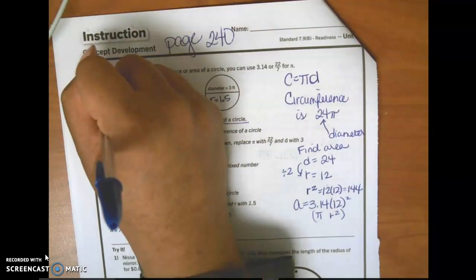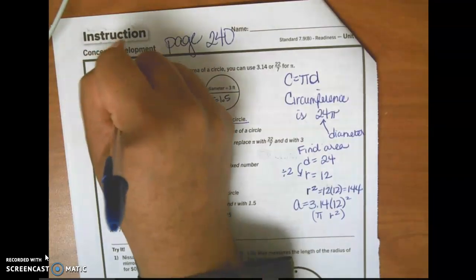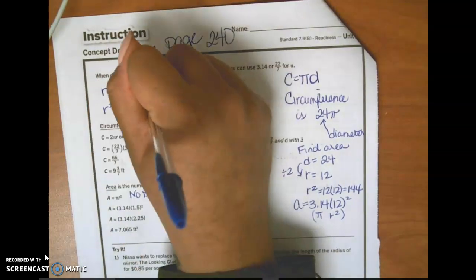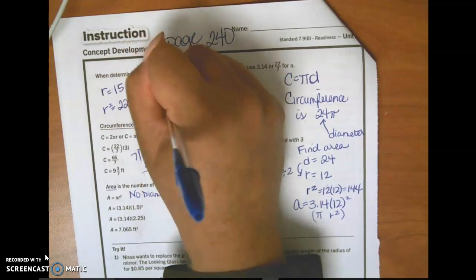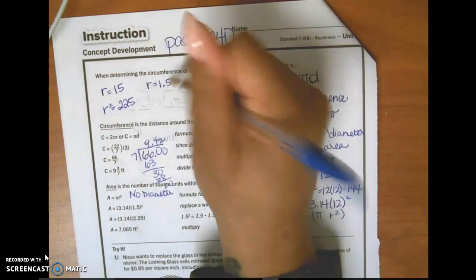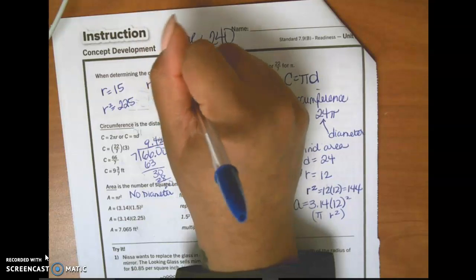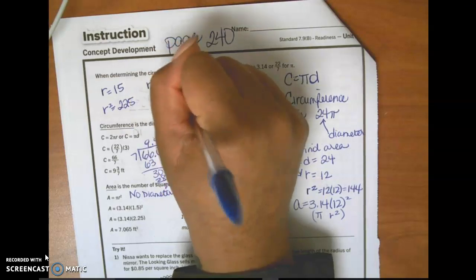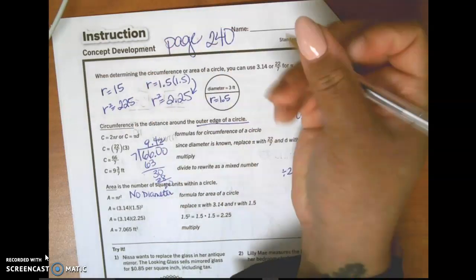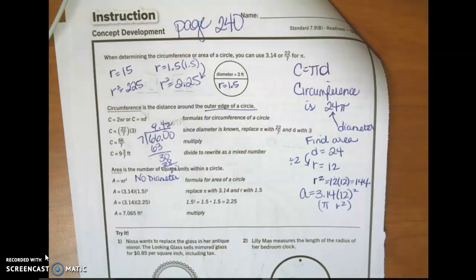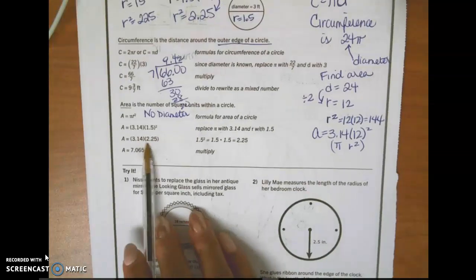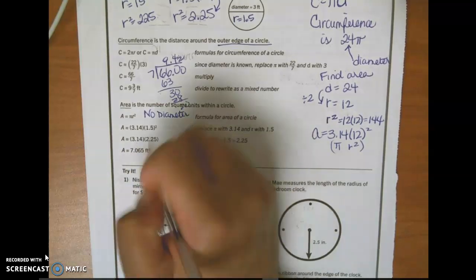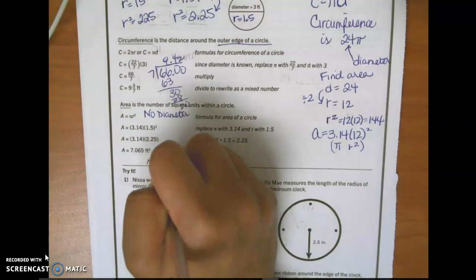Quick tip, if the radius equals 15, then your radius squared would equal 225. If your radius equals 1.5, I'm going to need 2 decimal places because it'll be 1.5 times 1.5. And my radius squared would equal 2.25 from here to here. Okay. Then the last part, you multiply. 2.25 times 3.14 would be 7.065. I would round this to about 7.07.